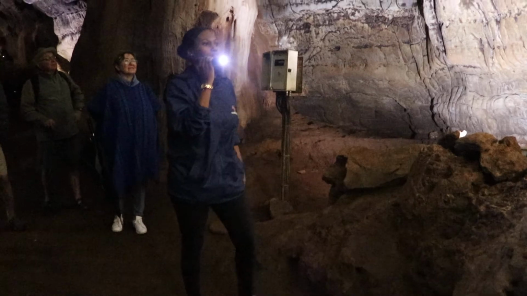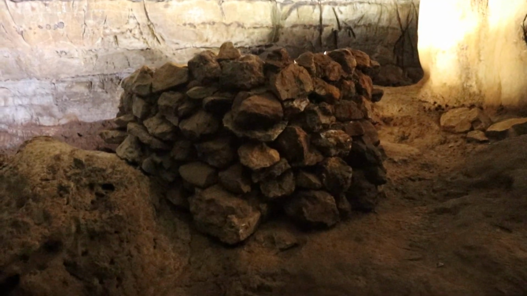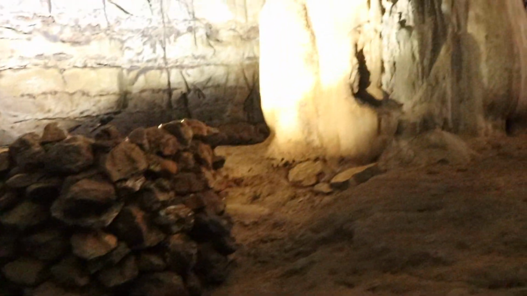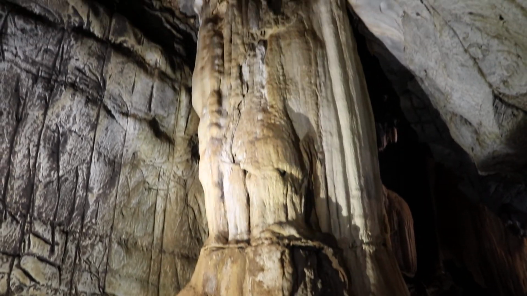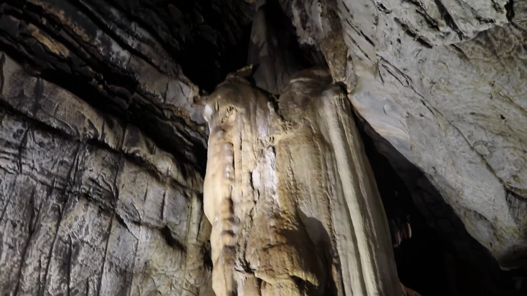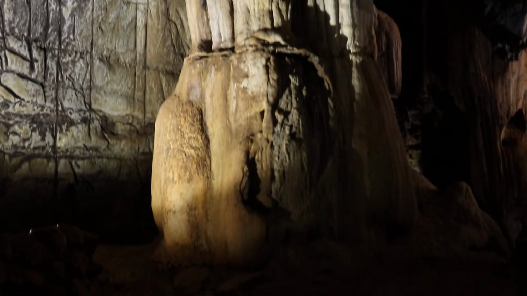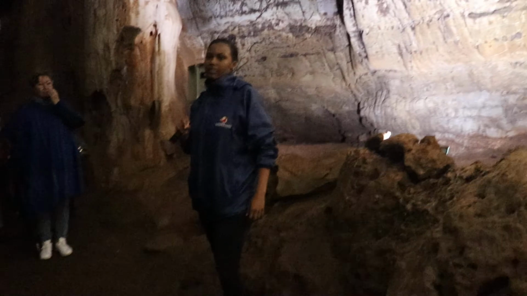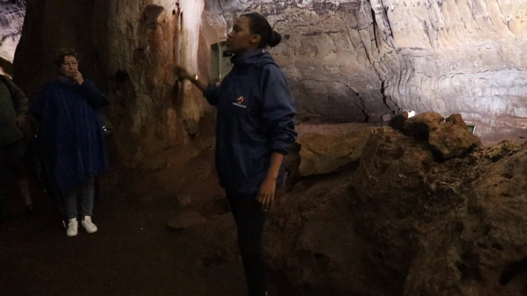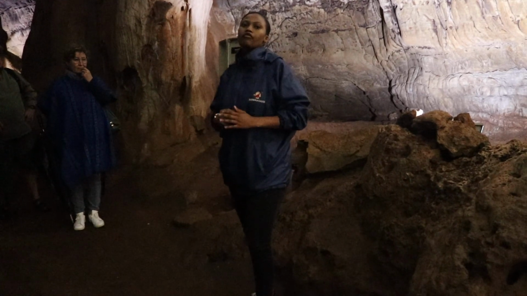Here we have the first formation in front of us, named the Lowveld Rocket due to its appearance. It consists of a stalactite from above, joining a stalagmite from below, which is also partly covered by some flowstone formation. It is 14 meters in height and 2.5 meters in diameter. It is approximately 150 million years old. The average growth rate for the formations inside the cave is 2.5 centimeters every 100 years. All the formations inside the cave are still active, but they mostly depend on the amount of rainfall we receive.